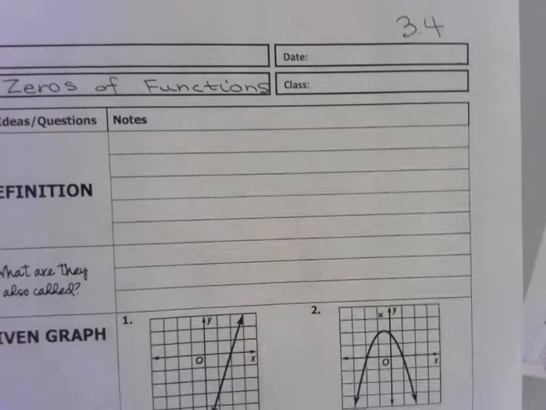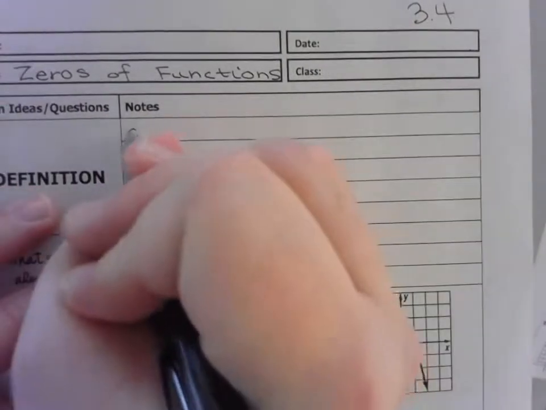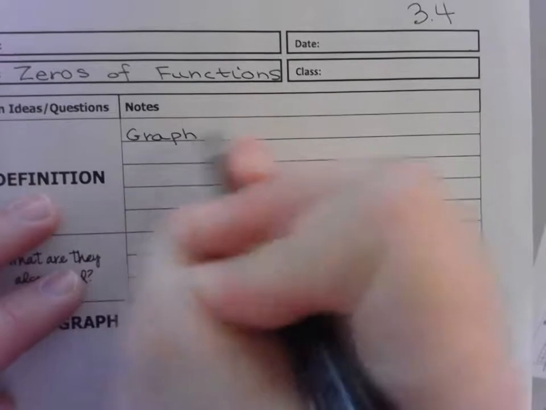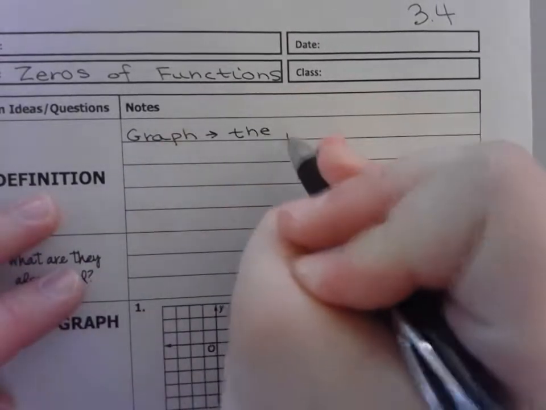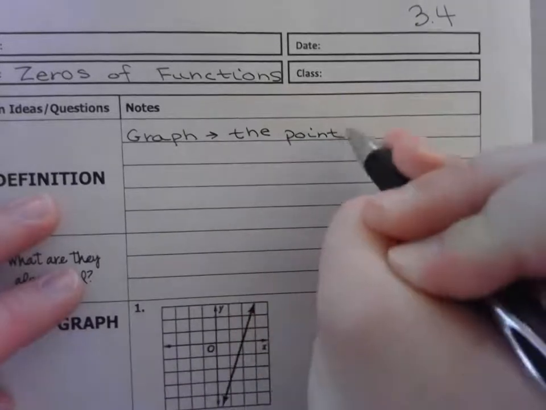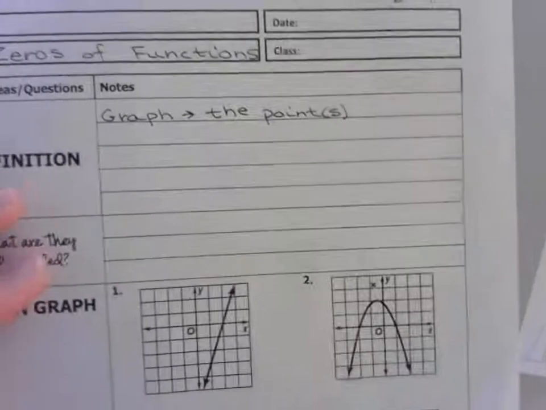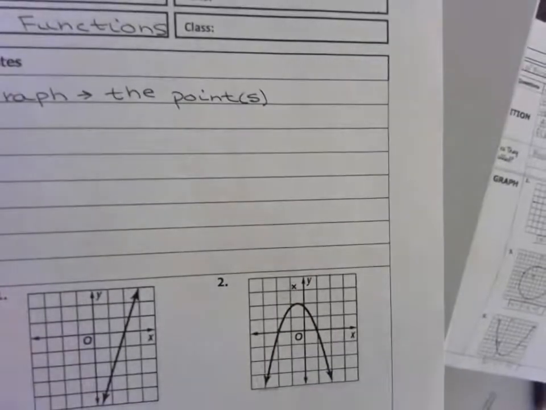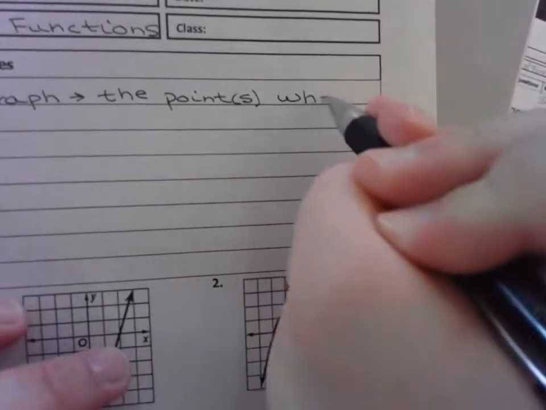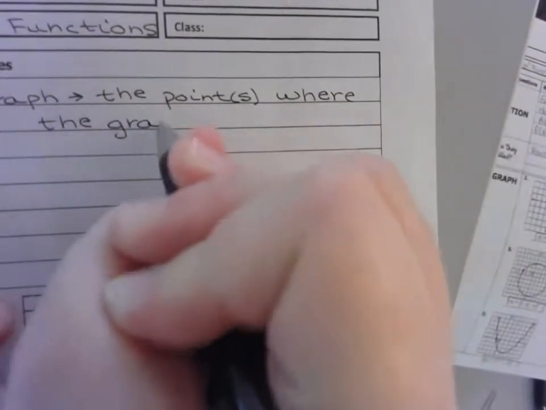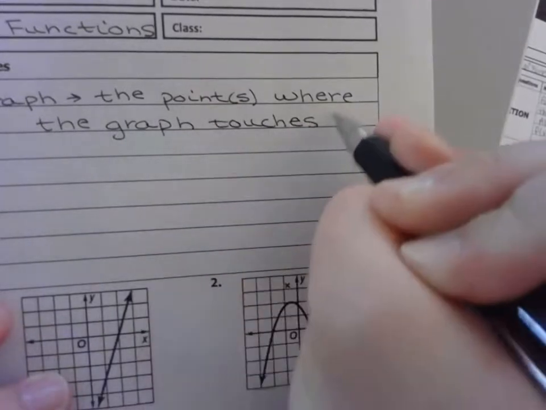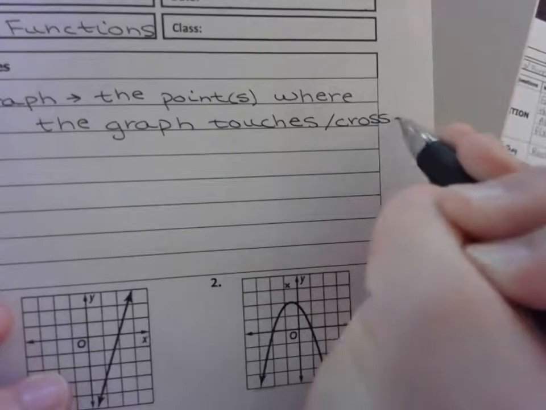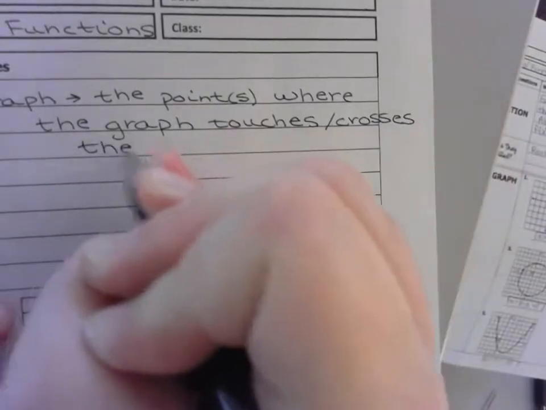So the definition of a zero is, if I give you a graph, it's the point or points, it could be 1 point or multiple points, where the graph touches or crosses the x-axis.